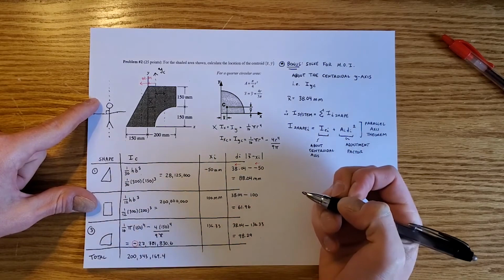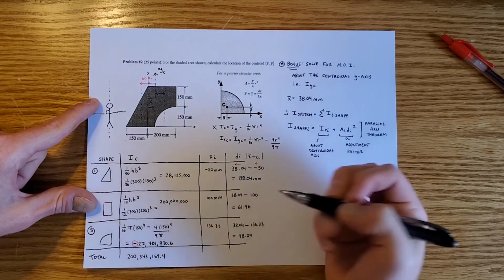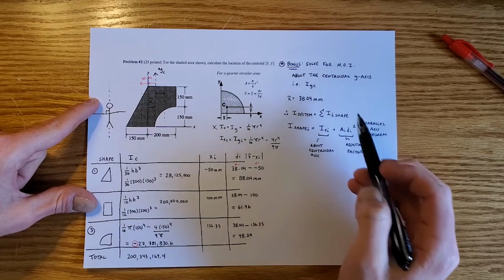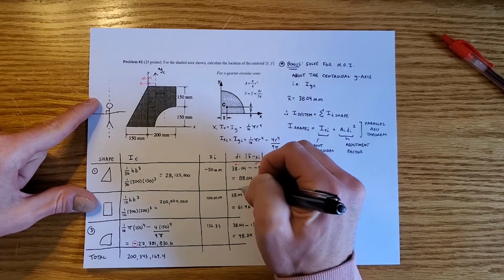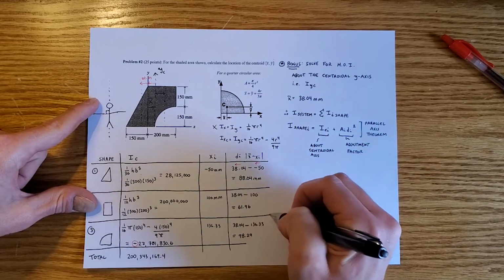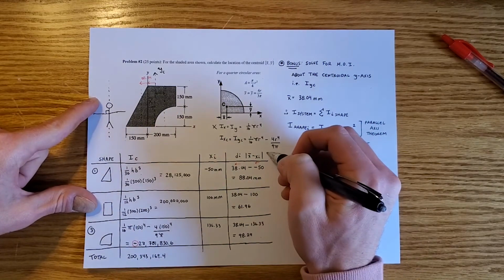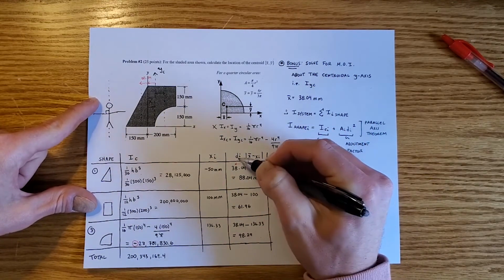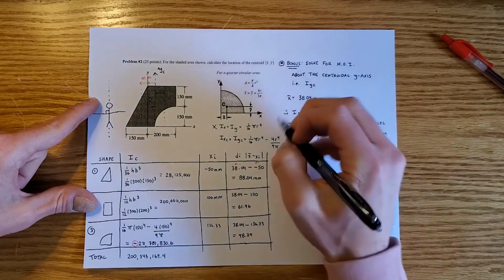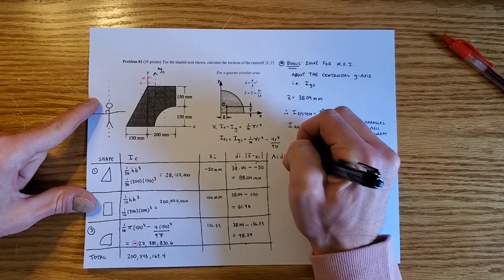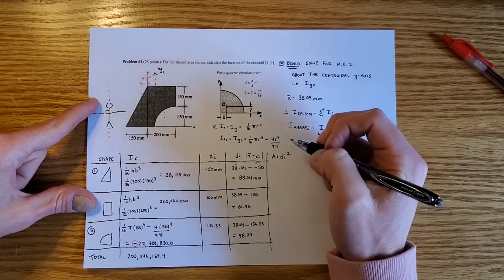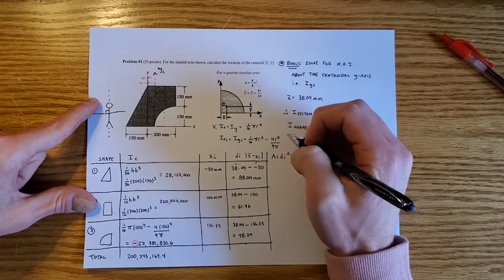Now if you forgot to do absolute value and had these as negative, that would be fine because the di is actually squared in our term anyway, so it won't make a mathematical difference. Now we're pretty much done. There's one last thing we need to do, which is to multiply the area times di squared. So now we have Ai di squared. We have the areas from the previous part of the problem.